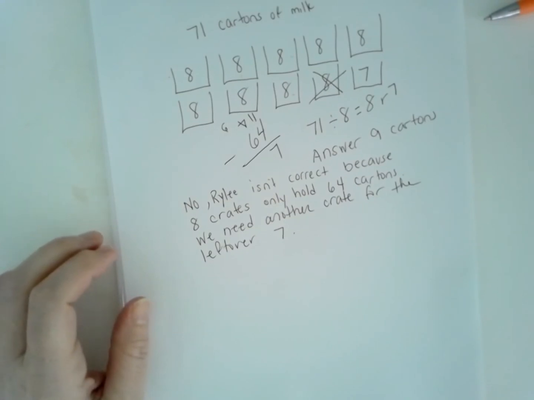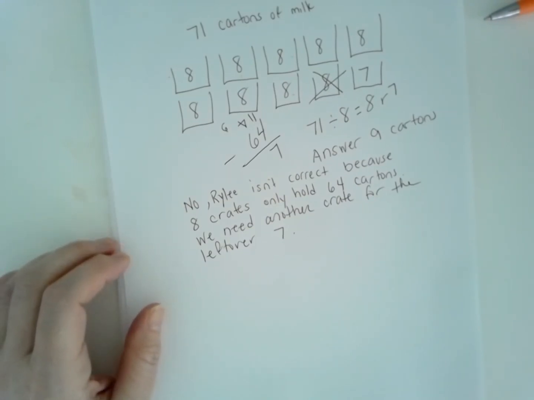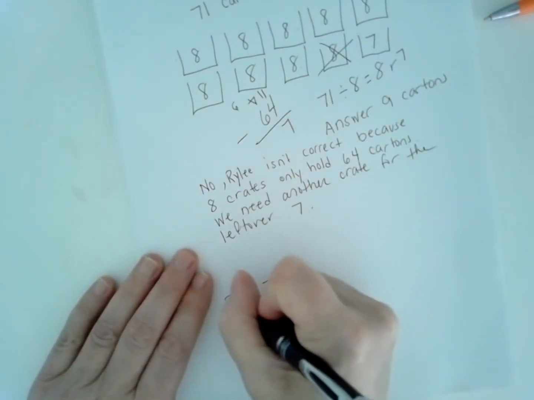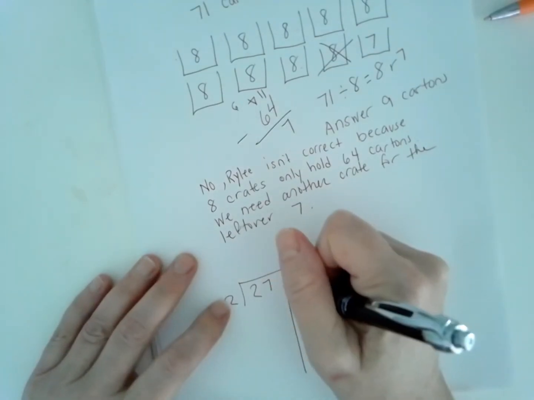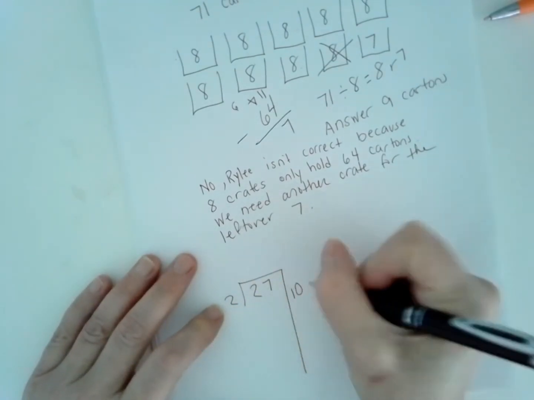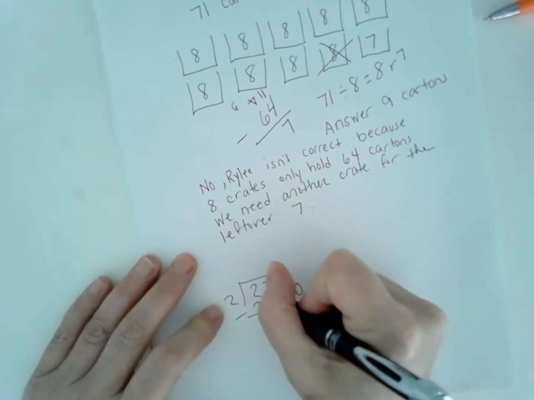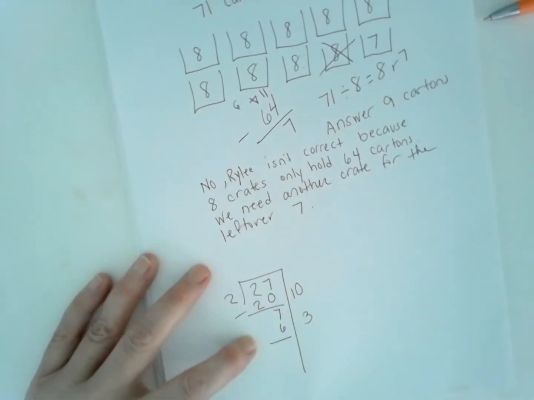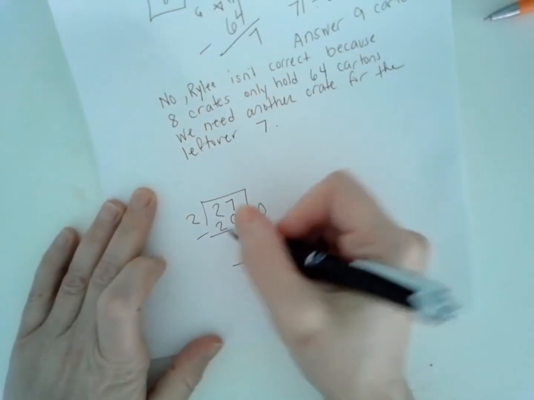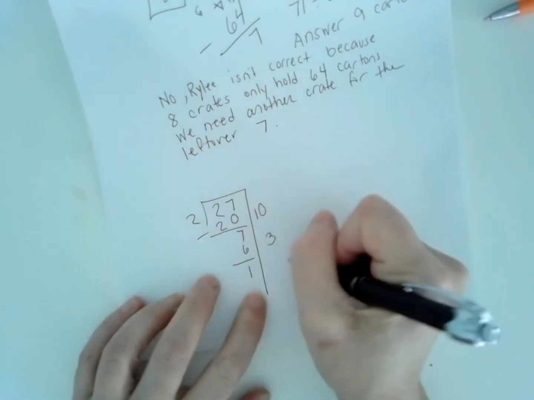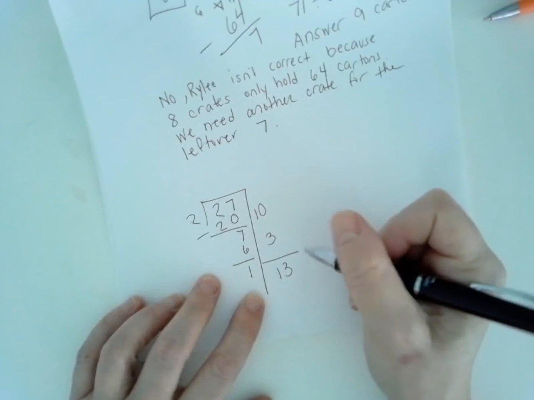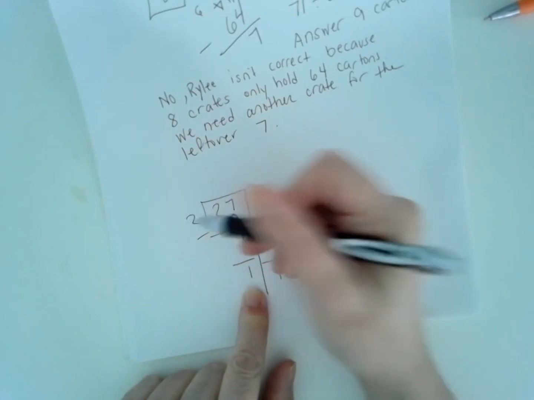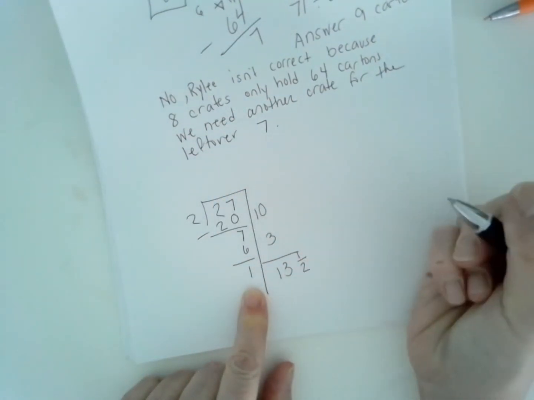Solve each division problem using the partial quotients algorithm. Then rewrite the remainder as a fraction. So 27 divided by 2. Using partial quotients, 10 times 2 is 20. 27 minus 20 is 7. 3 times 2 is 6. And so 10 plus 3 is 13. We have a remainder of 1, and we're going to write it as a fraction. So we take our 1 and we put it over the divisor. So it's 13 and 1/2.